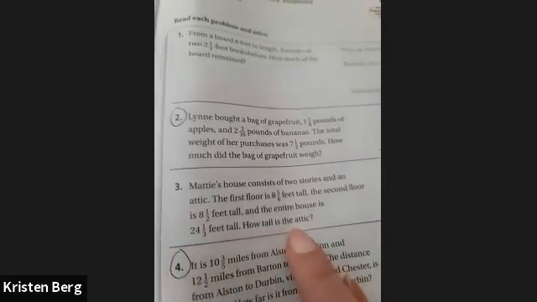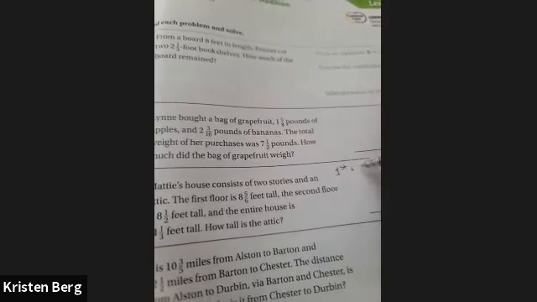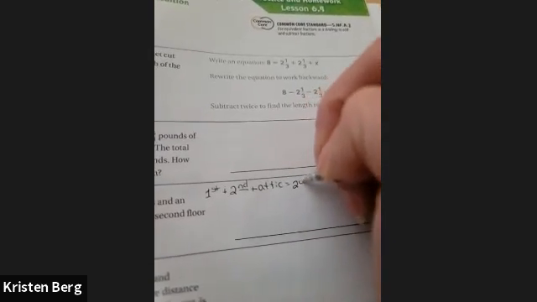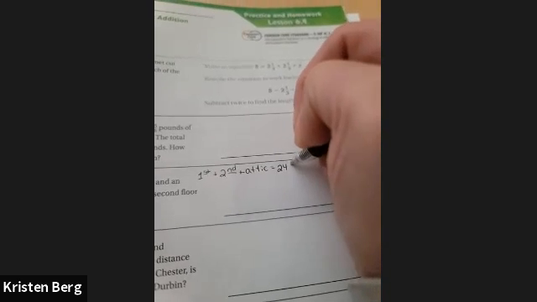So how tall is the attic? All right, so it's saying that there is a first floor plus a second floor plus an attic is going to come out to a total of 24 1/3 feet.